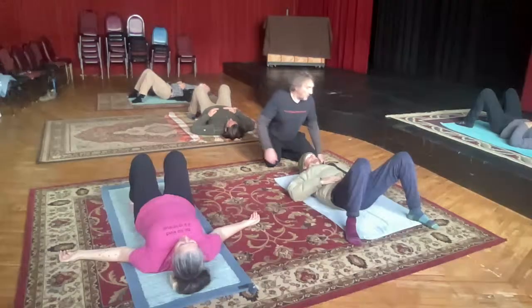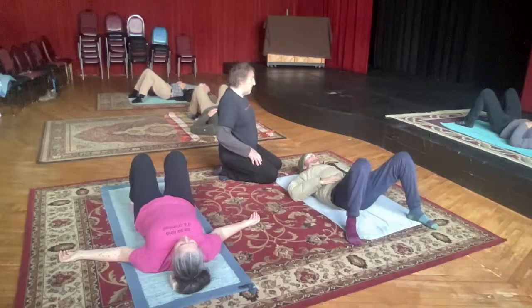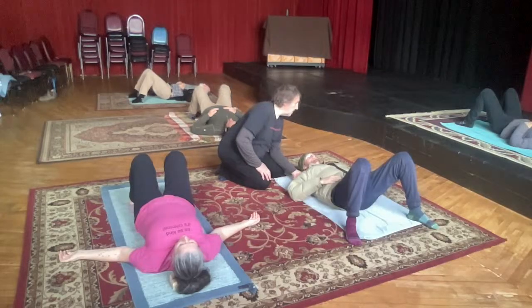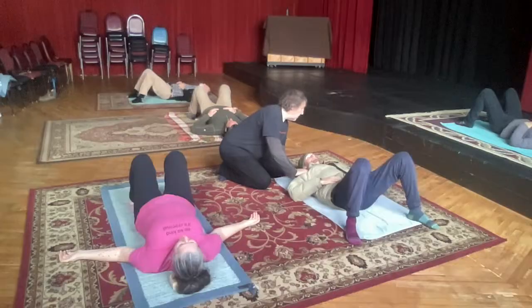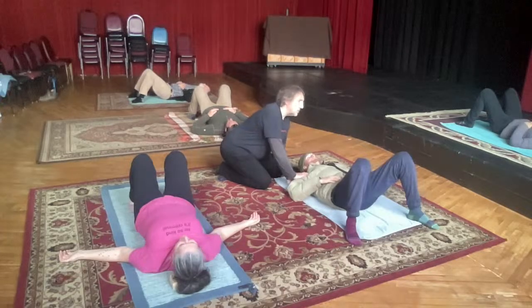You'll also feel the points of the elbows in contact with the floor. And all of this sensory information is bringing about change.